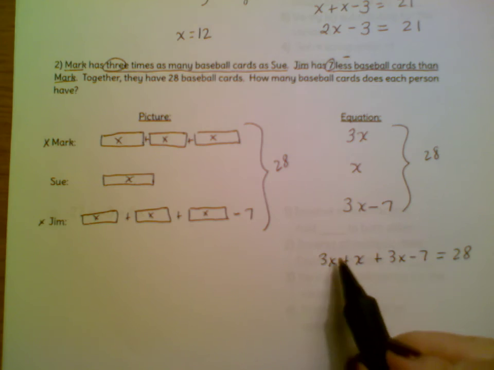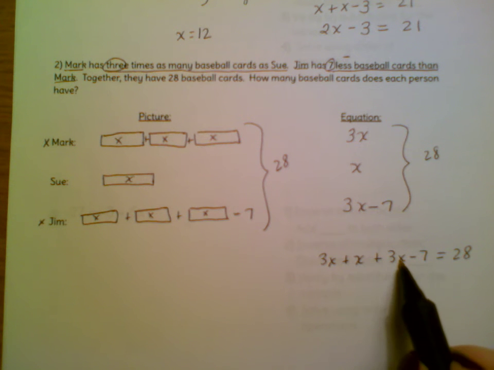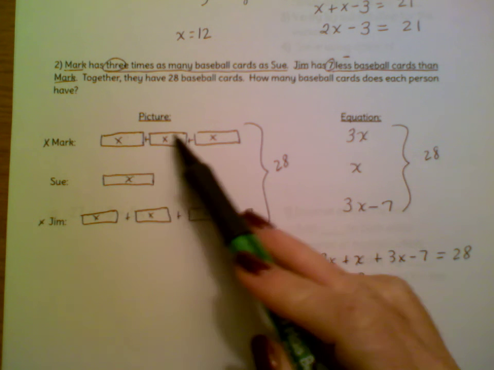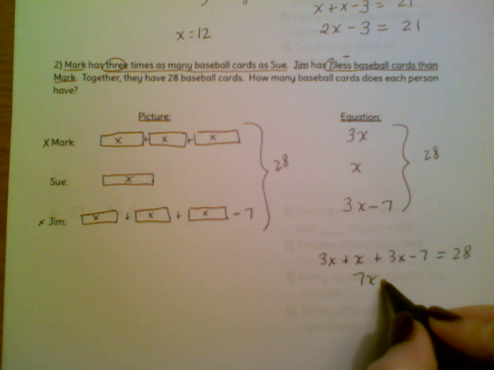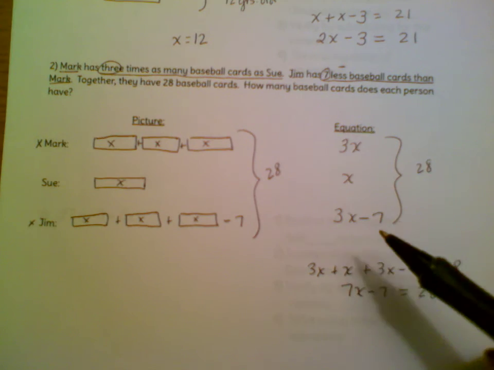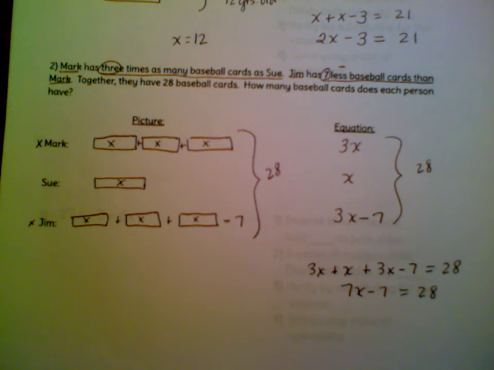I can simplify all this. I could put my x's together. 3 plus 1 is 4, plus 3 more. So I have 7 x's, which I can see here: 1, 2, 3, 4, 5, 6, 7. Minus 7 has to be equal to 28. We will learn how to solve these kinds of equations in the next section.